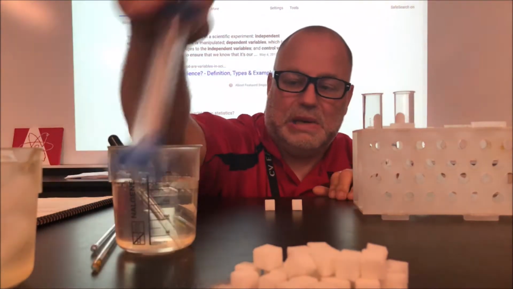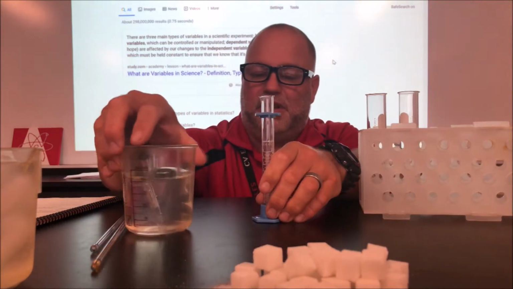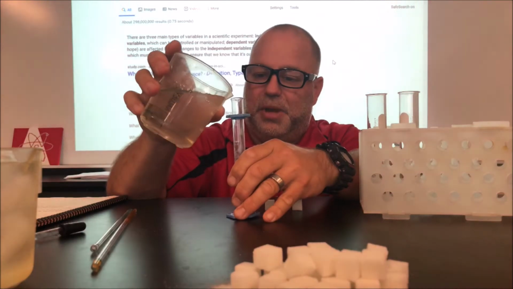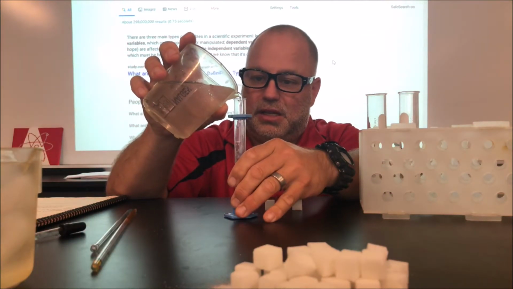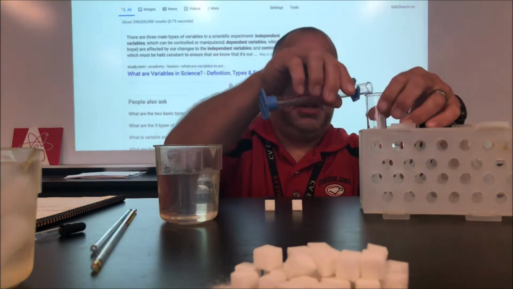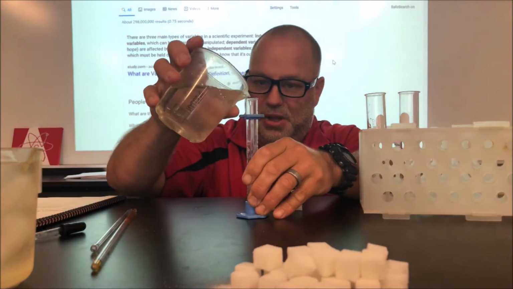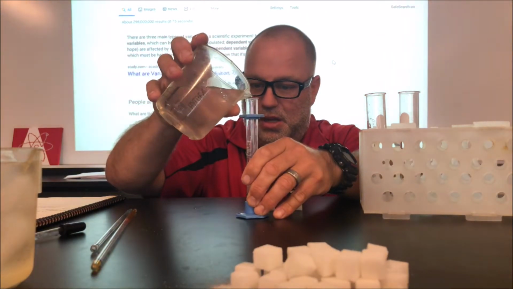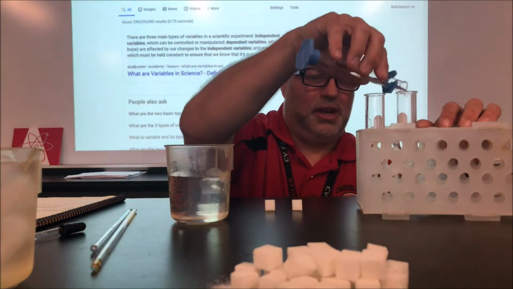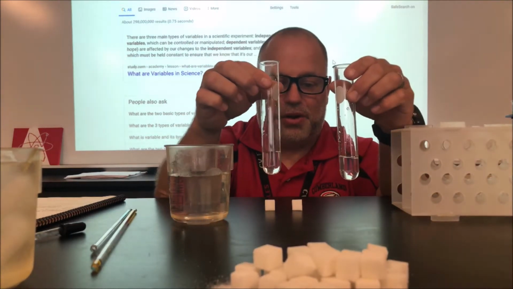So what we need is at least 10 milliliters of water in each one of these test tubes that we have right here. So for filming purposes, let me get 10 milliliters of water. There we go, 10 milliliters, and we'll put it into one test tube right here. We'll get 10 milliliters of water. Again, these are variables that we're keeping exactly the same amount in there. So we have 2 test tubes with the same amount of water inside of them.